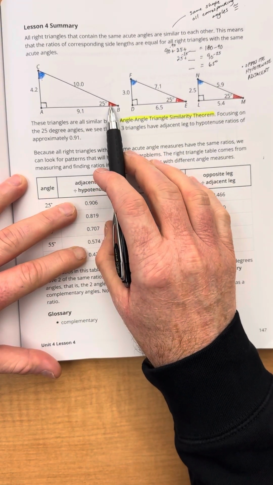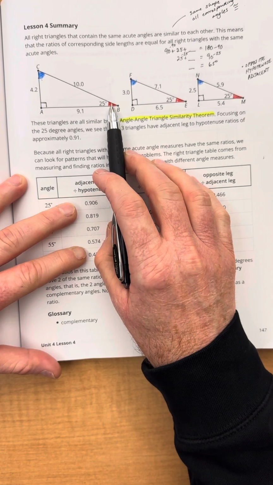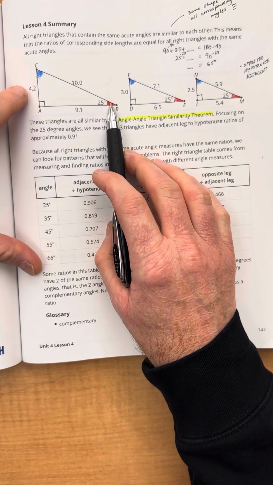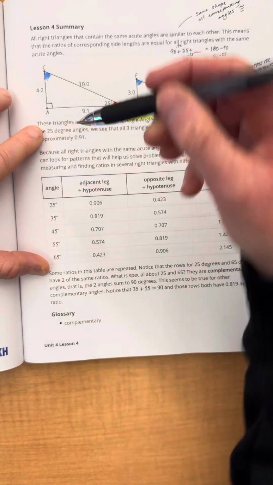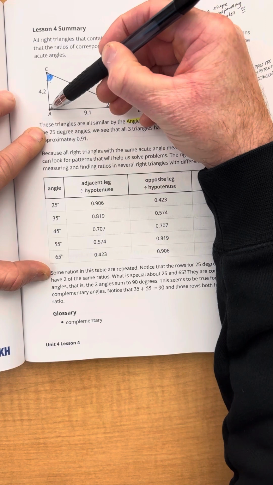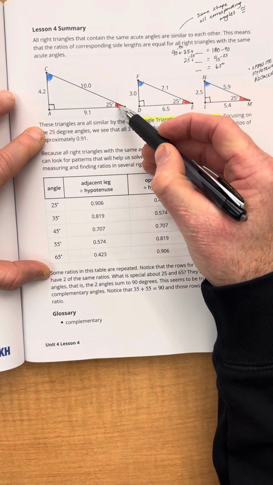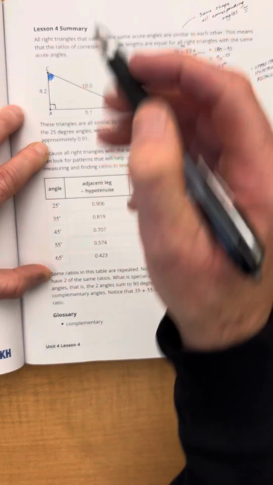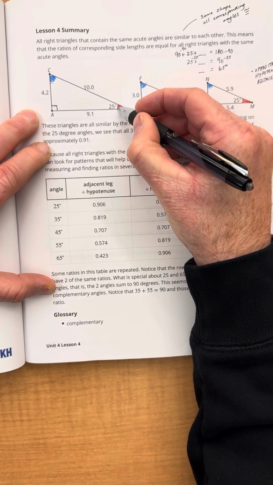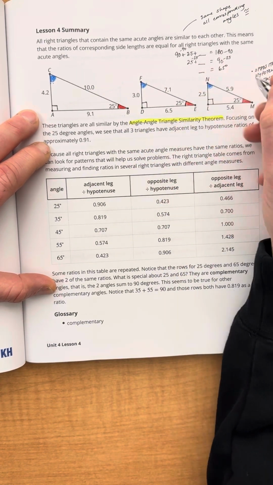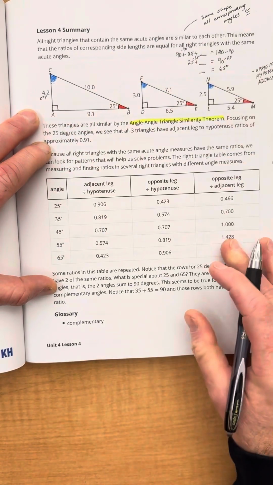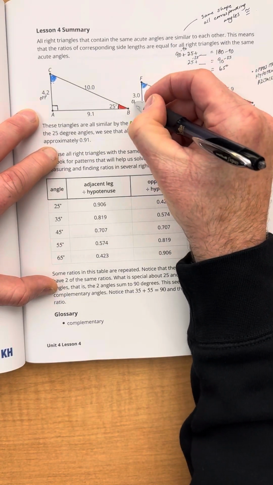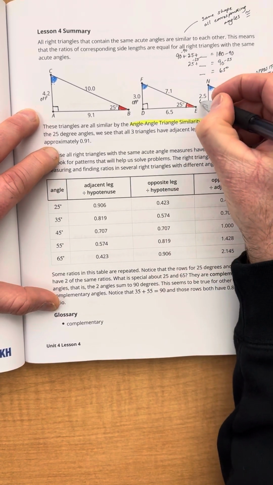So the opposite leg from this red angle on this bigger right triangle is 4.2. It's across the way. It doesn't actually touch this side right here. This side does not touch this angle. So from the perspective of the 25, 4.2 is opposite, 3.0 is opposite, 2.5 is opposite.